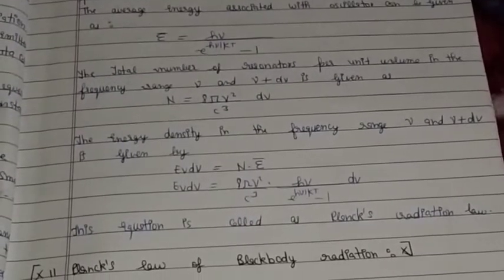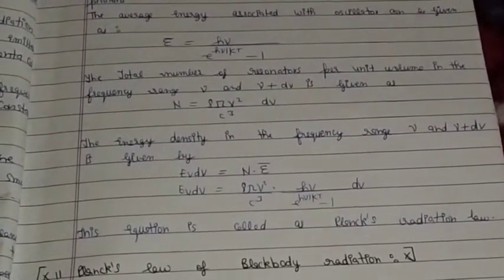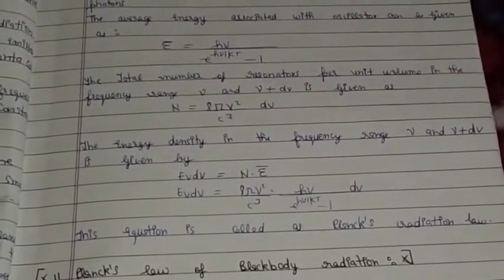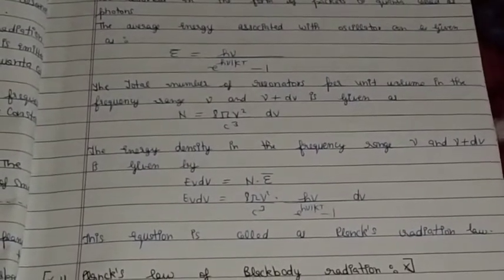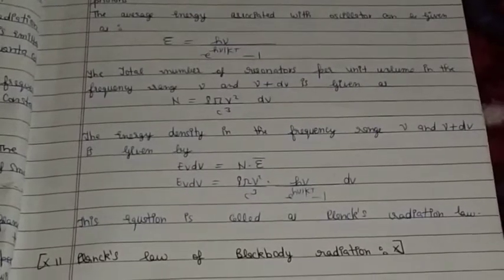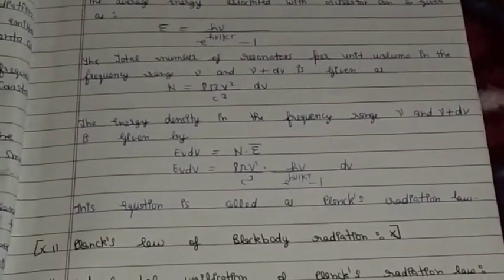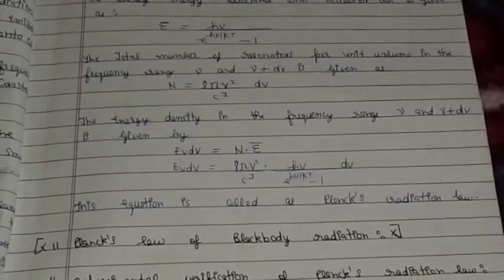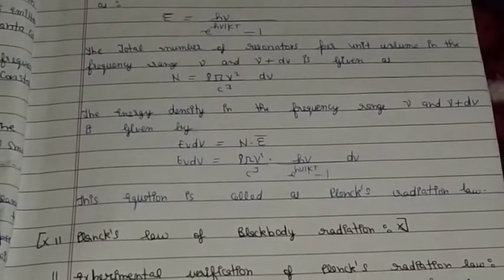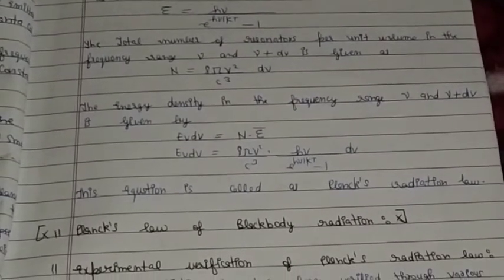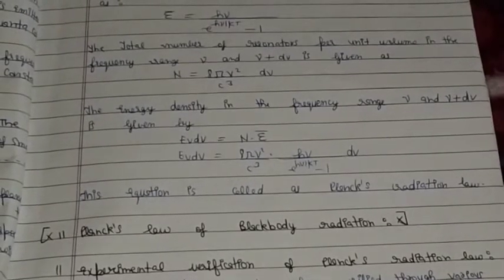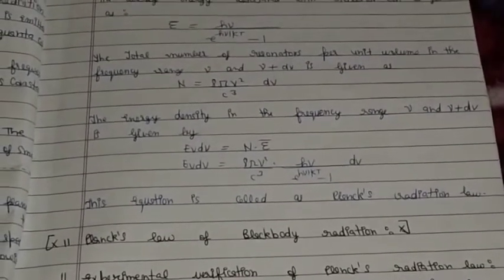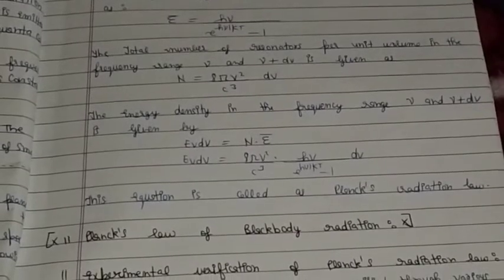The total number of resonators per unit volume in the frequency range nu and nu plus d nu is given as N = 8 pi nu squared upon c cubed d nu. The energy density in the frequency range nu and nu plus d nu is given by E nu d nu = N into epsilon bar. E nu d nu = 8 pi nu squared upon c cubed into h nu upon e raised to power h nu upon kT minus 1 d nu. This equation is called Planck's radiation law.